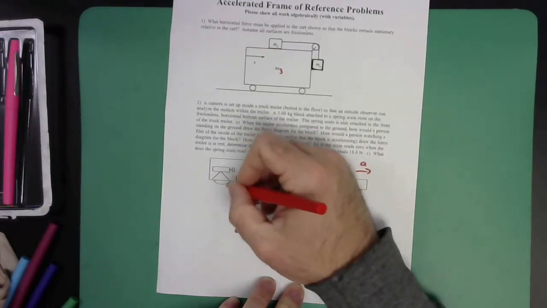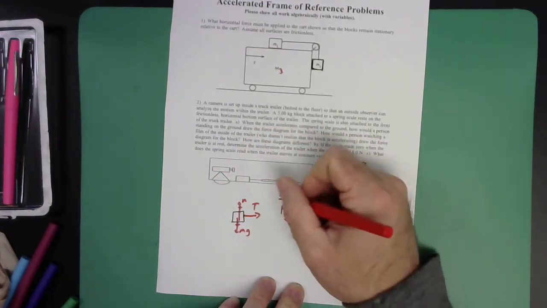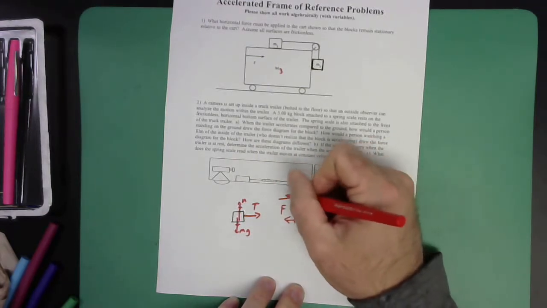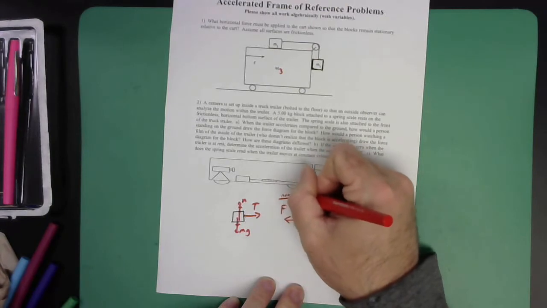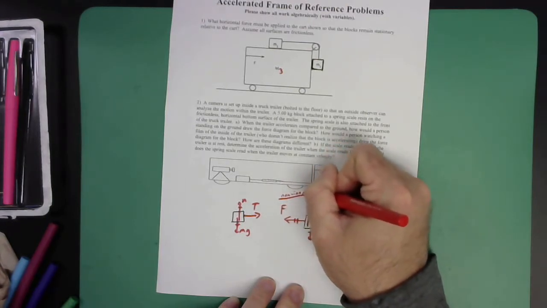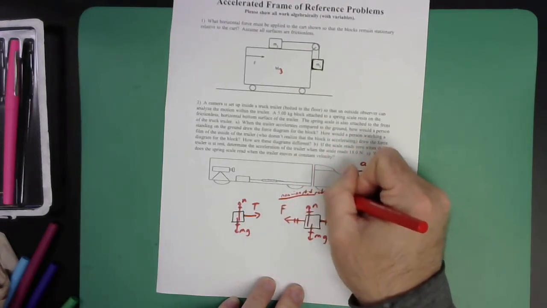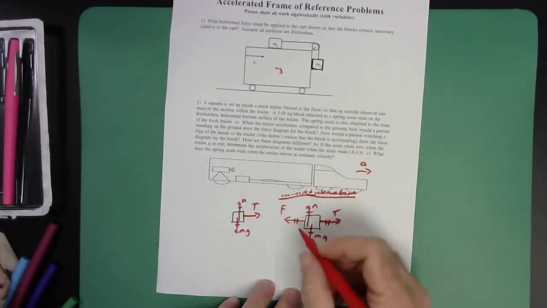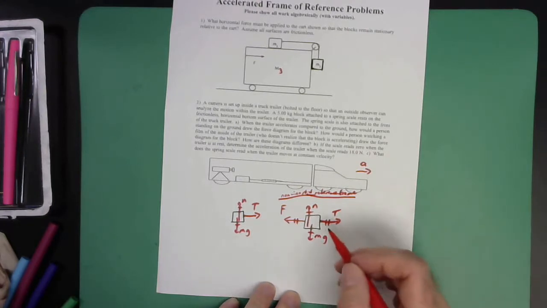That's because our point of view, this camera is accelerating, right? So this is from an accelerated frame of reference. It's what we call a non-inertial reference frame. So I have to invent a force to explain what's going on from this point of view.